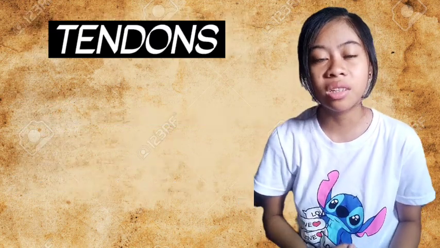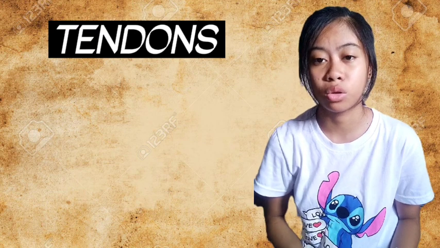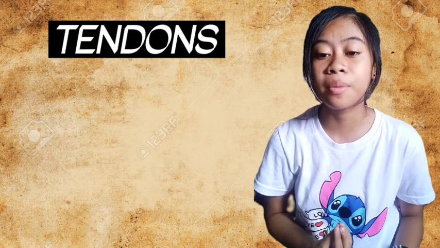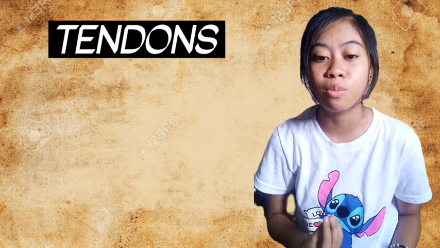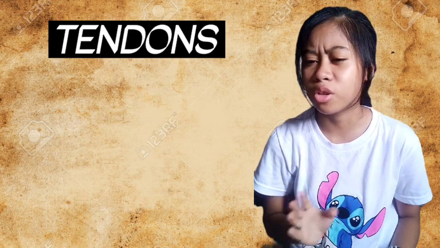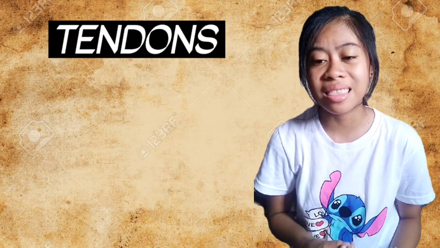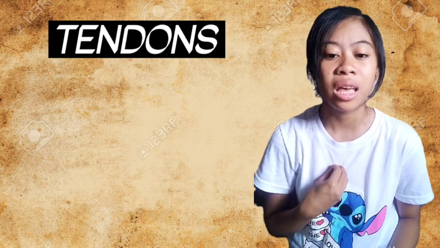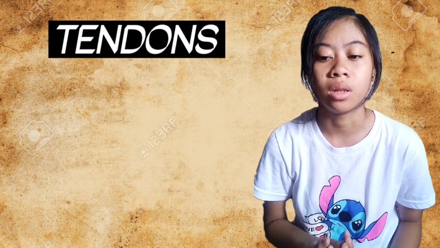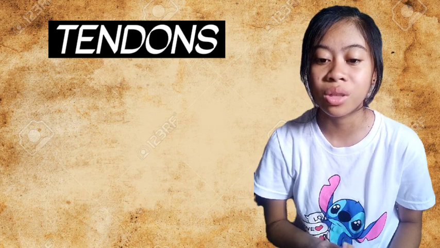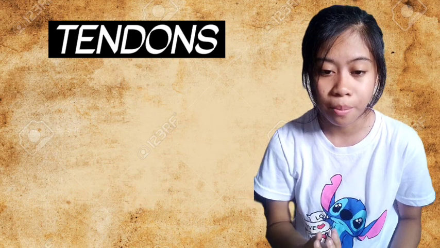Tendons. A tendon is a thick strand attaching muscle to a bone. Muscle plays an important role in facilitating movement at the bones. Without muscle, movement cannot occur. So it's important that this muscle be attached to the bone by some form of tissue, which is where the tendons come from.